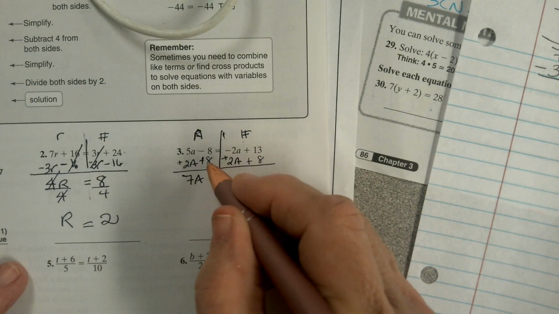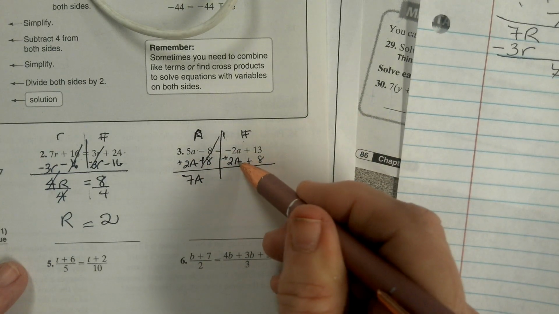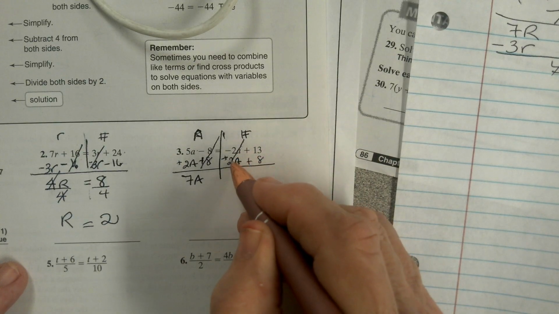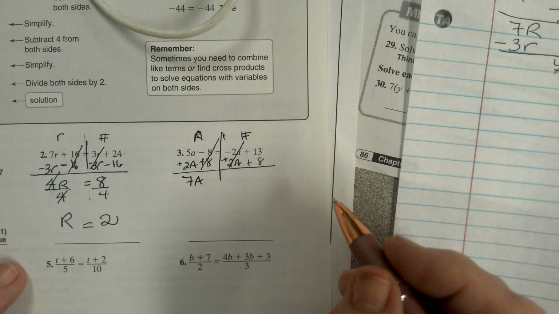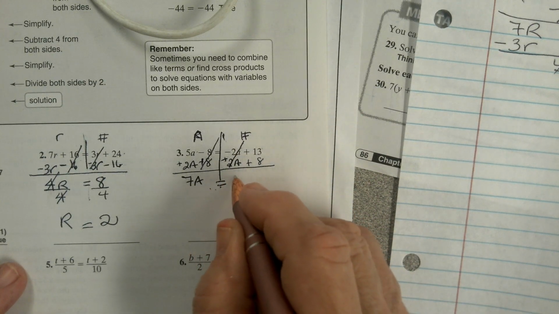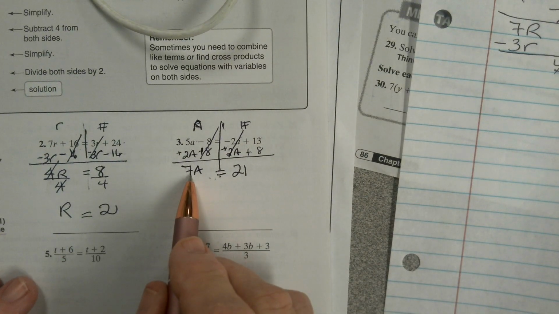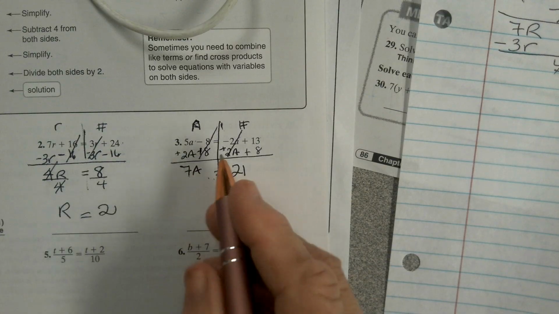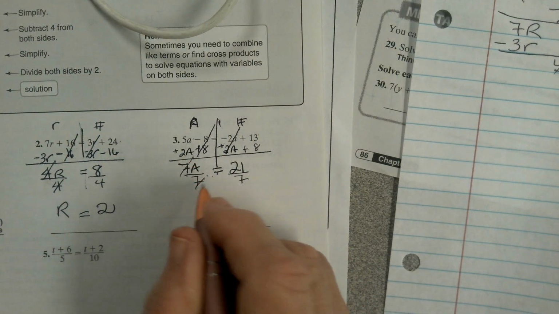7a plus 8 minus 8, cross out. Plus 2a minus 2a, cross out. 13 plus 8 is what? So equals, don't forget your equal sign, equals 21, and I can start to put it closer. Opposite of a multiplication by 7 is division by 7. Division by 7. A is equal to 3.